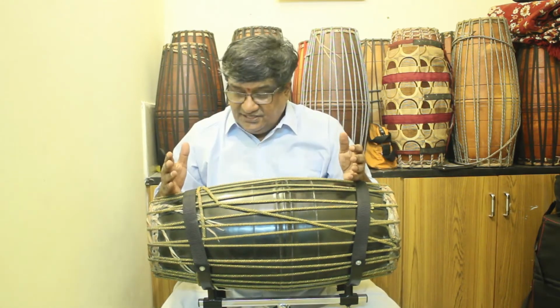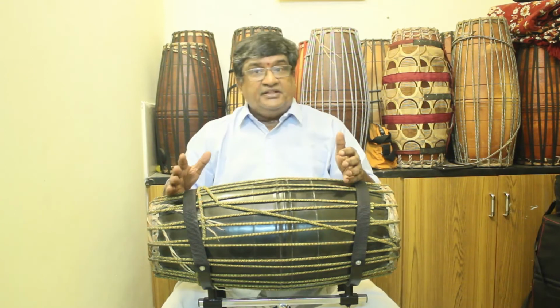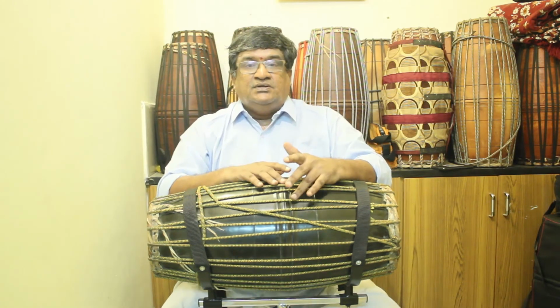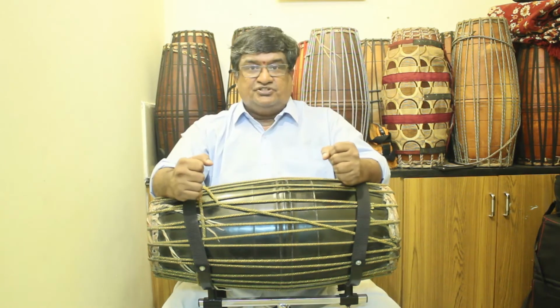Let's try a simple basic exercise of Takadimi Takatakita in 3 speeds. Ta, ka, di, mi, ta, ka, ta, ki, ta. Takadimi Takatakita, takadimi takatakita, takadimi takatakita, ta. So this establishes the foundation.